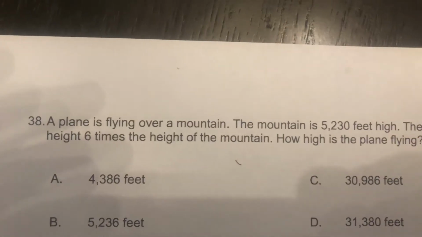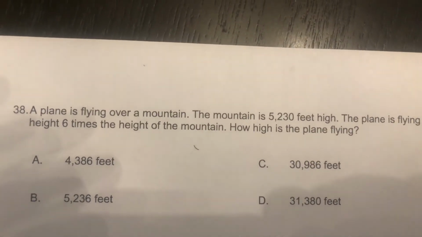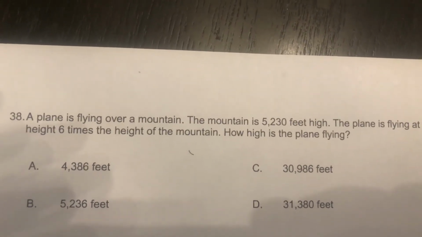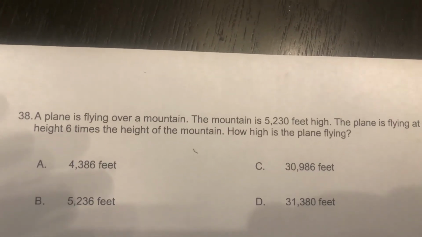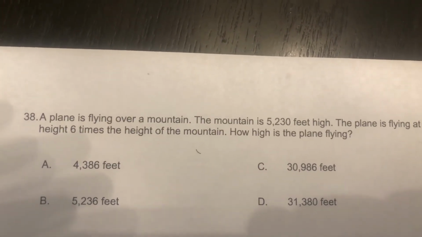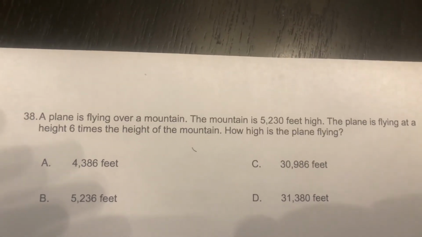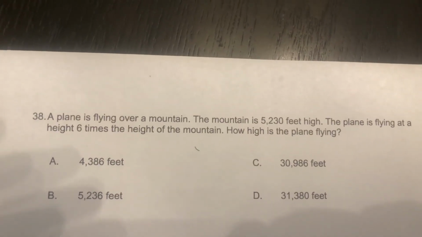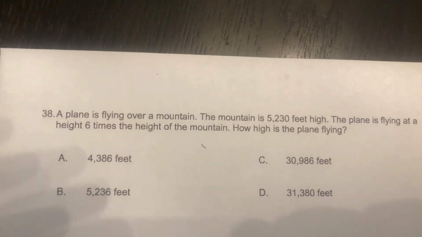Well, when we look closer at this problem right here, we don't have a total. I know how high the mountain is, but I do not know how high the plane is flying. Also, if the plane is flying at a height that's 6 times the height of the mountain, that means the plane's going to be higher than the mountain is. So therefore, I know I don't have a total because the plane is going to be flying higher than the mountain.